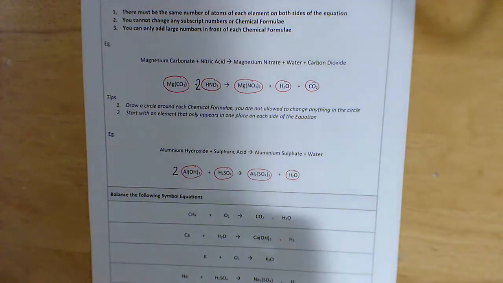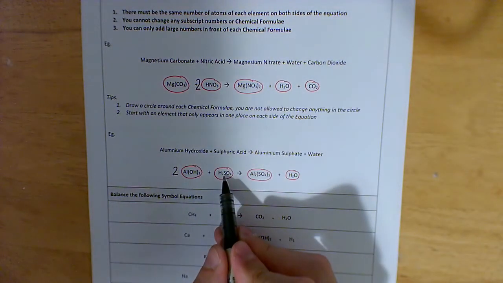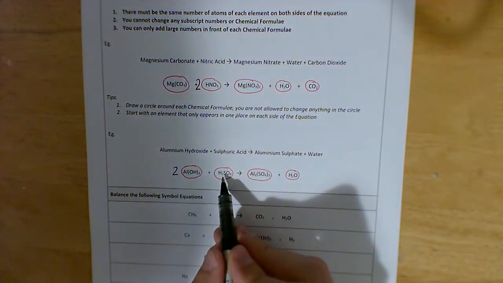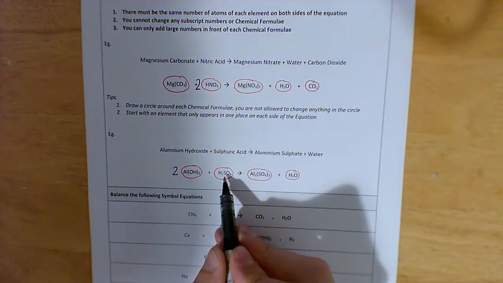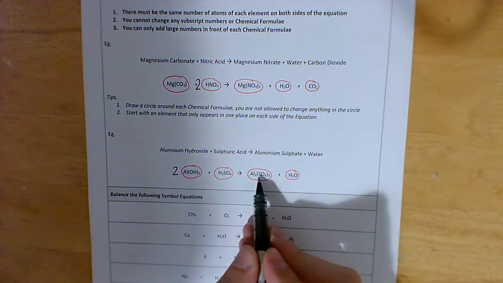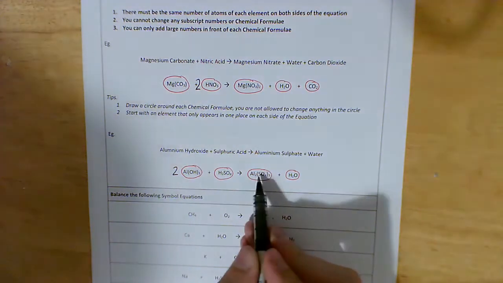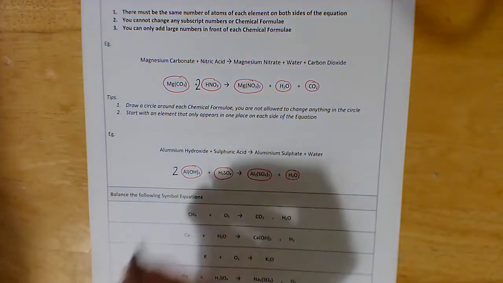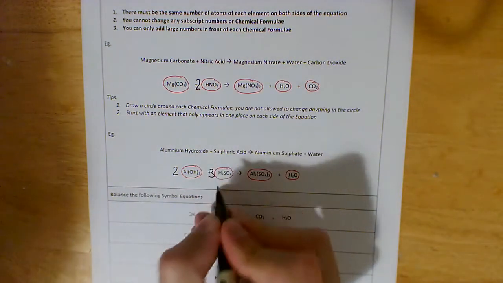I'm then going to look at the sulfur, because the sulfur only appears in one place on both sides. So I've got 1 sulfur here, but over here I've got 3, because I've got 1 in the bracket, but I've got 3 lots of brackets. So I've got 3 sulfurs here, but only 1 over here. And the only way to fix that is to put a 3 over here.